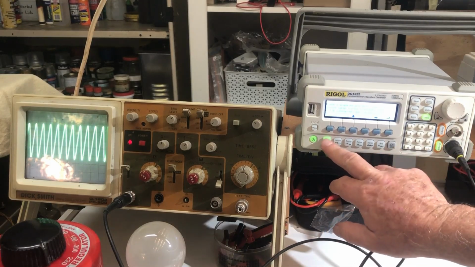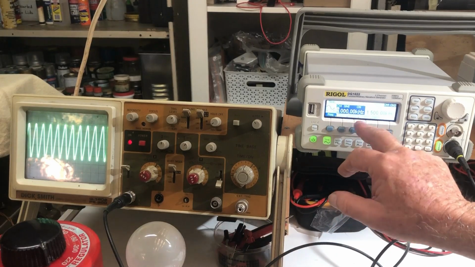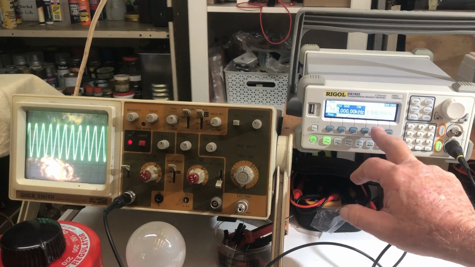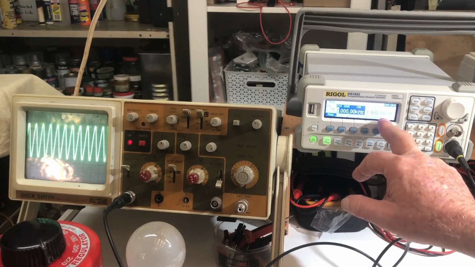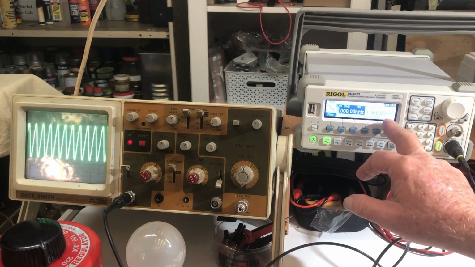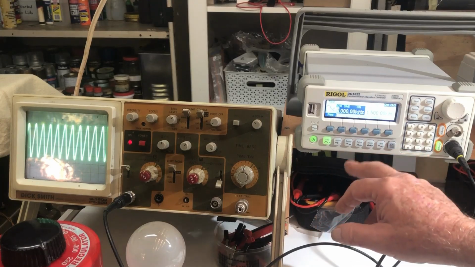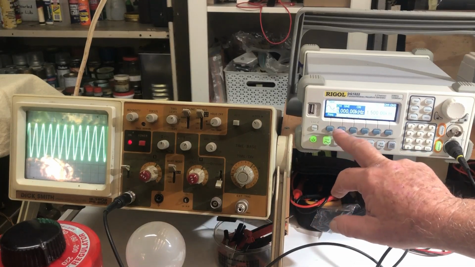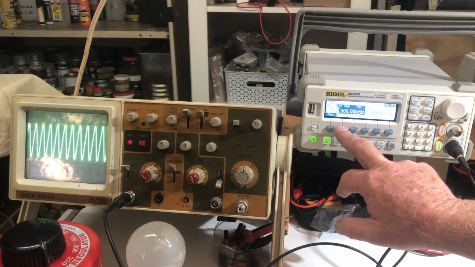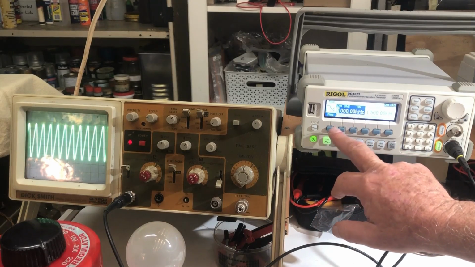Okay, so sine wave, 2 kilohertz, channel 2 ramp off, frequency 2 kilohertz. Sine, what's this high level?